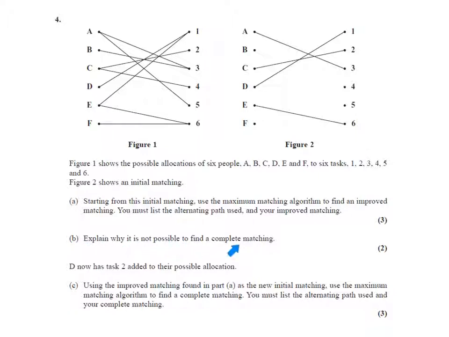Now, part B indicates that in this example it's not possible to find a complete matching. But part A asks us to use this initial matching, so Alison doing task 3, Charlie doing task 2, Deirdre doing task 1, Enid doing task 6. Using that initial matching, use the maximum matching algorithm to find an improved matching. So let's get going on that. The way to do an improved matching is to start with somebody who has no task allocated to them and see what task they could do.